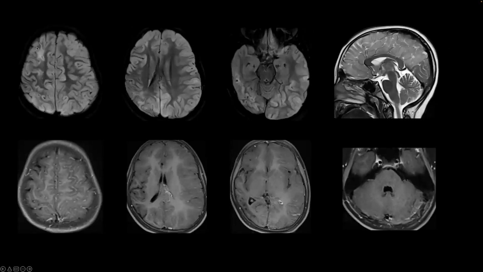On the FLAIR images, you can appreciate old gliotic changes in the right anterior frontal and parietal regions. Some edematous changes are seen on the diffusion weighted sequences. The posterior fossa is relatively spared. The corpus callosum demonstrates normal signal. Again, there are edematous changes in the subcortical cortical regions. The post-contrast study does not show any enhancement. These are just prominent vessels because of the edematous changes of the subcortical cortical regions.